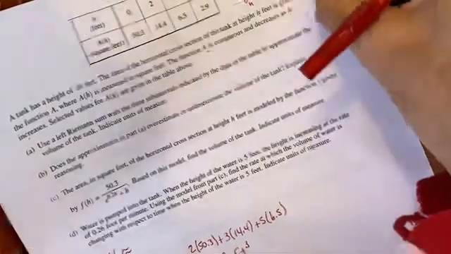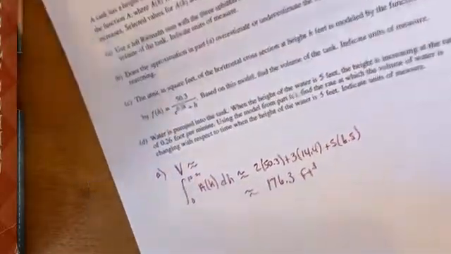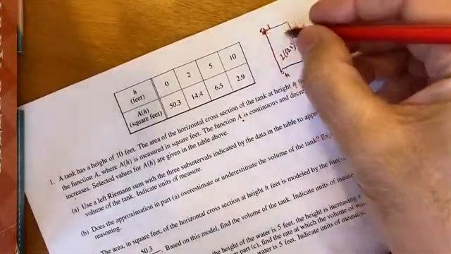Okay. So B, is this an over or an underestimation?